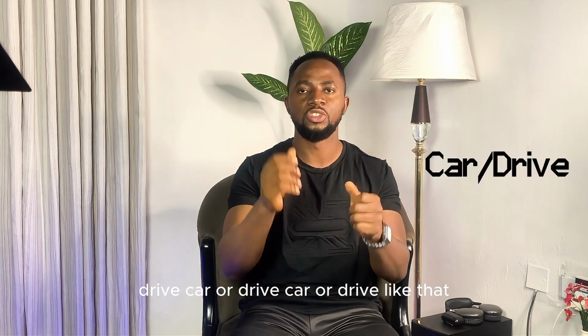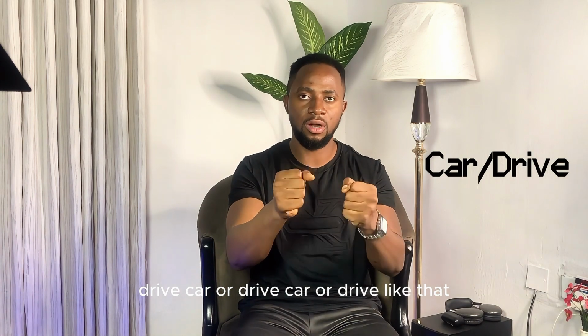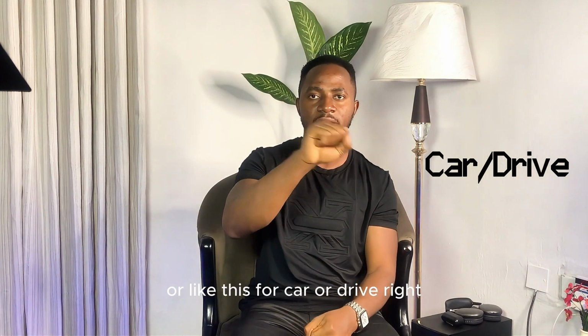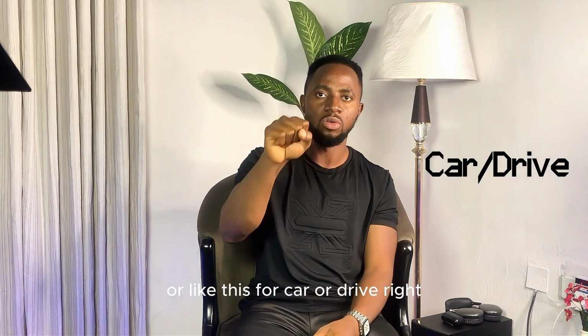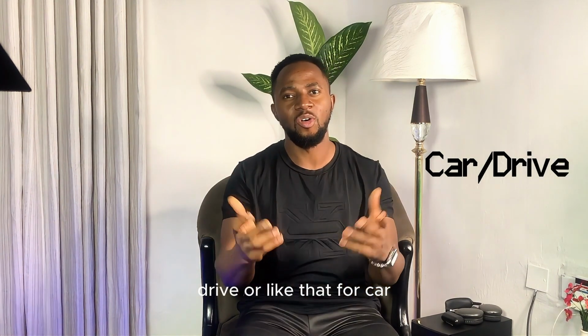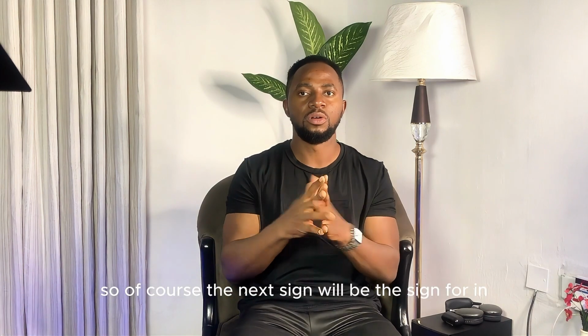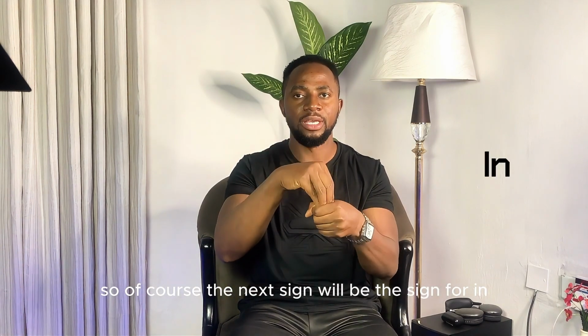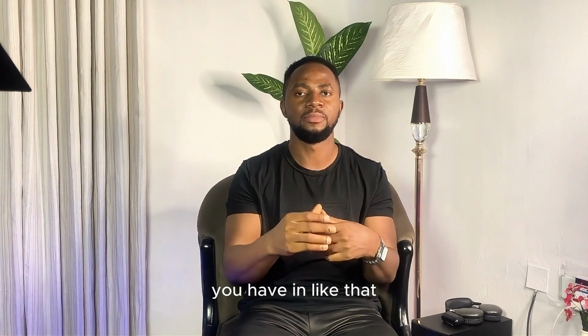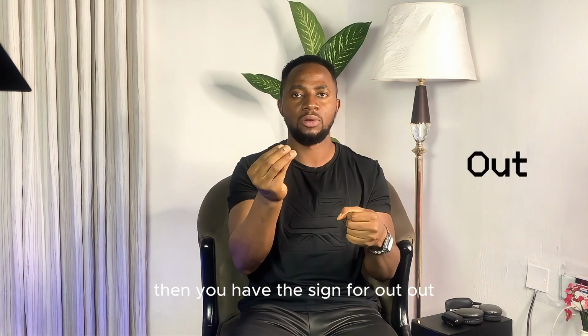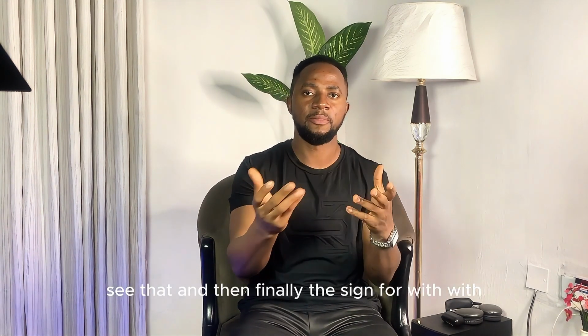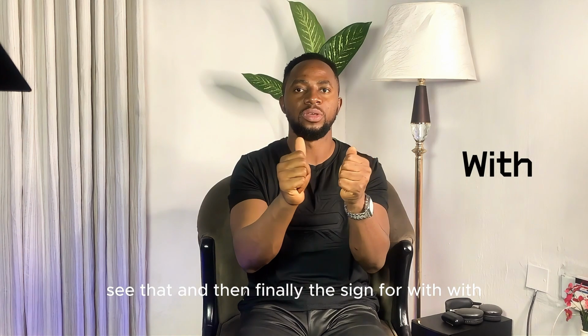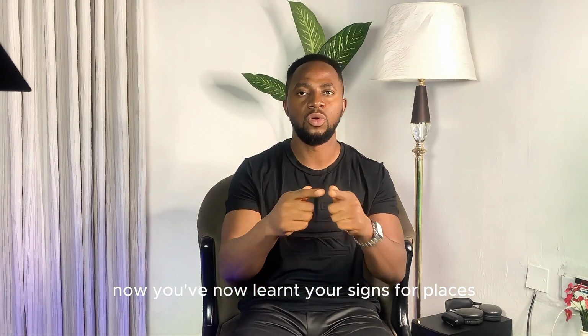Then the sign for car or drive, be like that, or like this, for car or drive, right? Drive, or like that for car. So of course the next sign will be the sign for in, like that, and you have the sign for out. See that? And then finally the sign for with. Great. So now you've learned your signs for places.